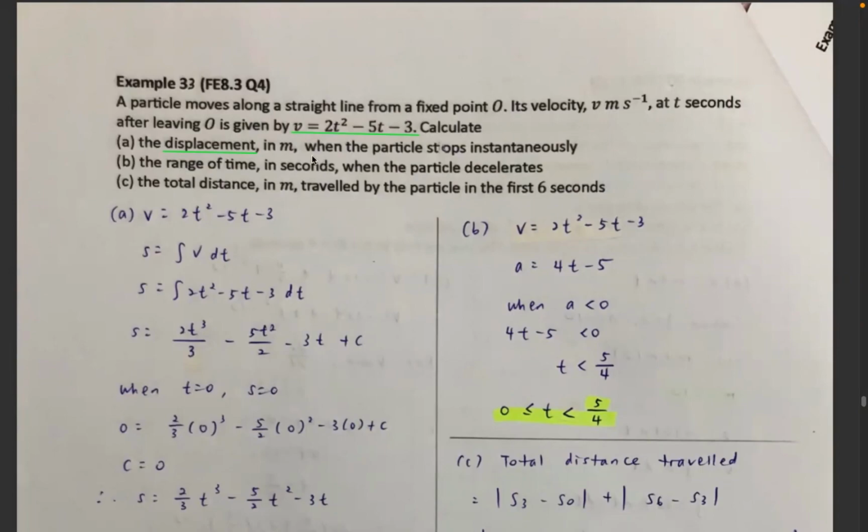Example 33. The velocity of a particle is given by v equals 2t squared minus 5t minus 3. Calculate the displacement when the particle stops instantaneously. So we are given a velocity function and the question mentions displacement. So let's do integration to find the displacement function. S equals the integral of v dt. So integrate 2t squared minus 5t minus 3 dt. We will have a plus c at the back.